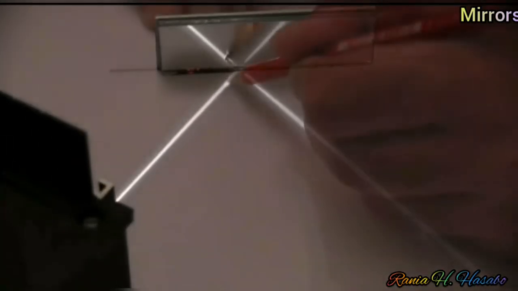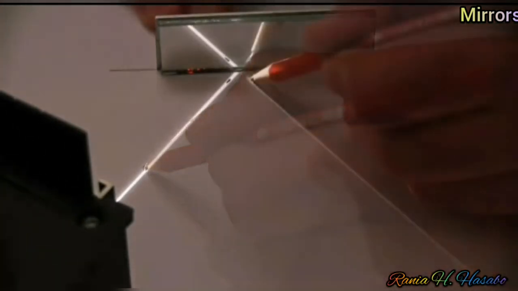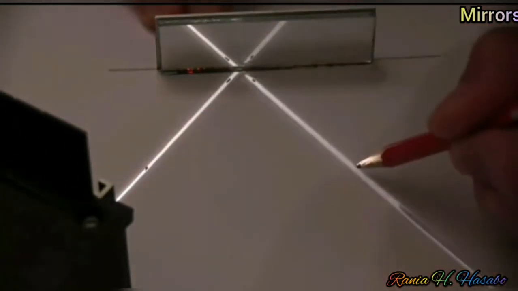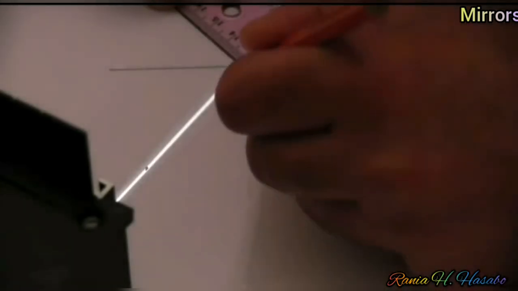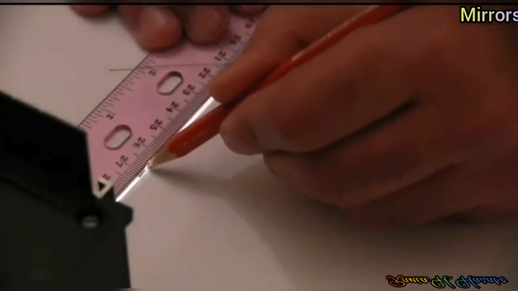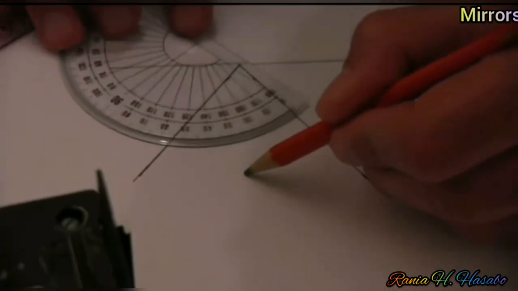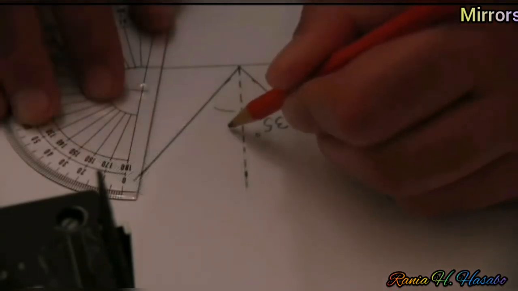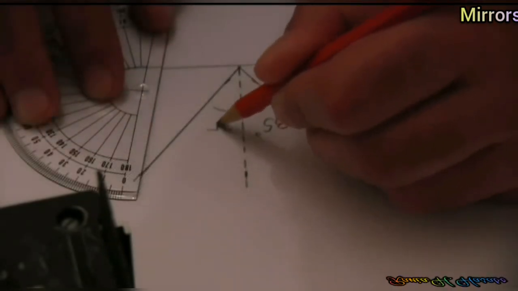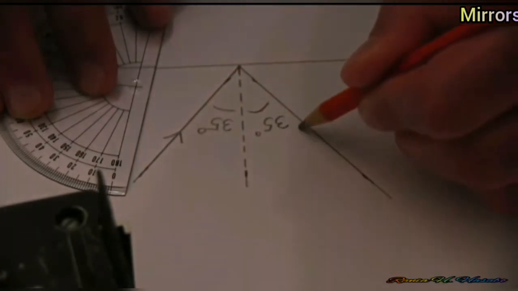Direct the light ray toward the mirror and mark the path of the incident ray and the reflected ray by placing a dot on each of them. Use a ruler to connect the dots and form the incident light ray and reflected light ray. Use the protractor to determine the 90 degrees and draw the normal. Then measure the angle of incidence and the angle of reflection, which always are equal.